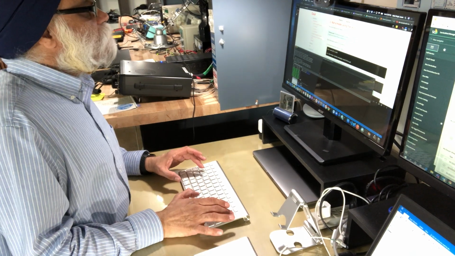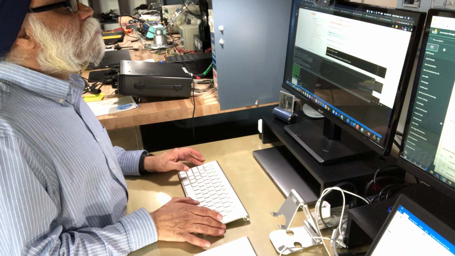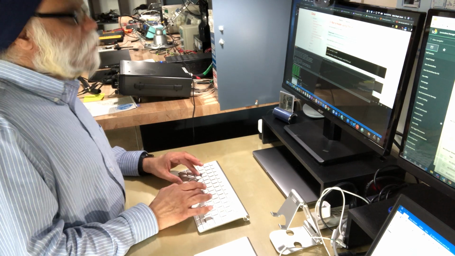I first make a directory in the home directory. I am in the home directory of my IoT device, /home/Ubuntu. I just run this command to create a directory.